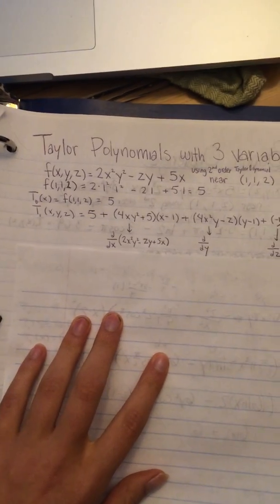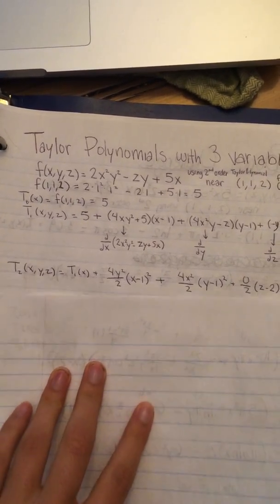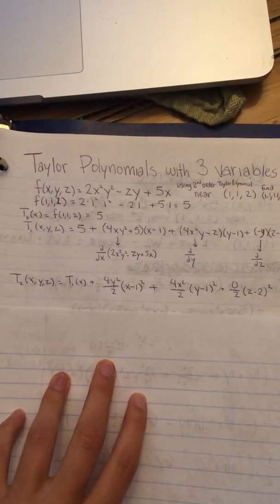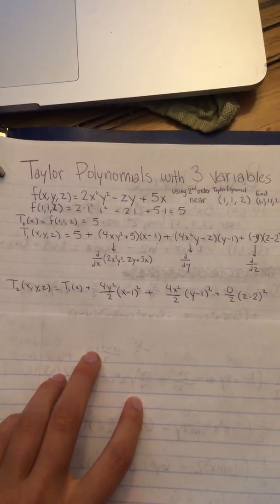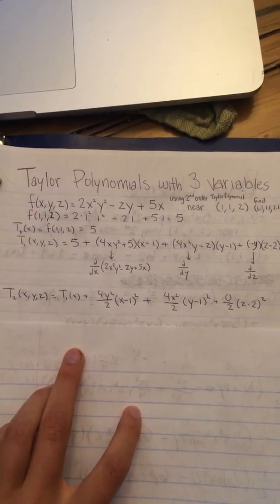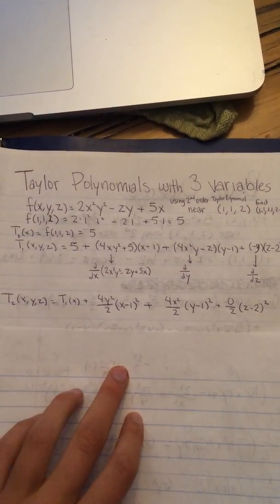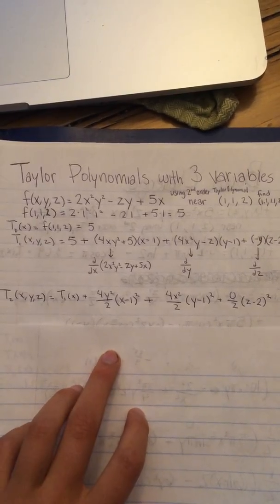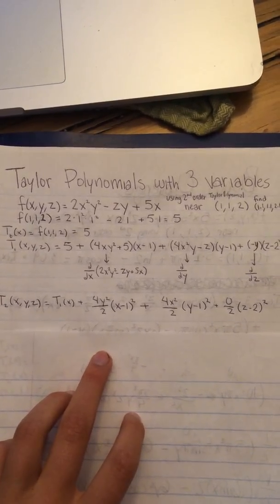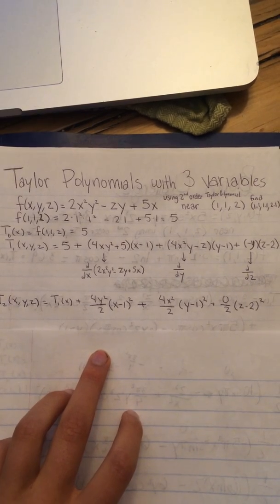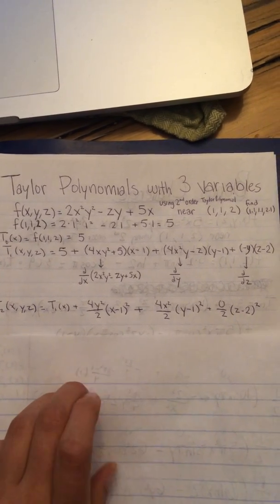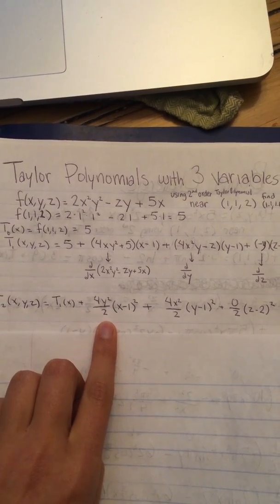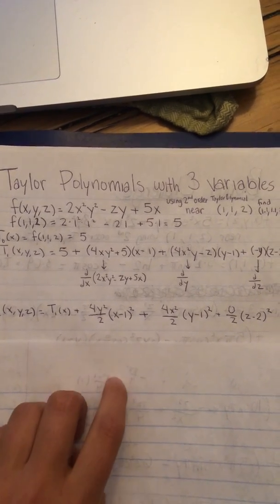If you want to have an even more accurate approximation, you would go to the second order polynomial, which is just the first order polynomial plus the next step in the formula, which is taking the second partial derivative with respect to x, y, and z, and you have to make sure you divide it by 2, because you have to undo the power rule.